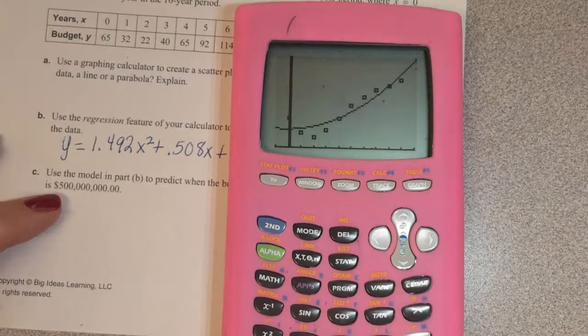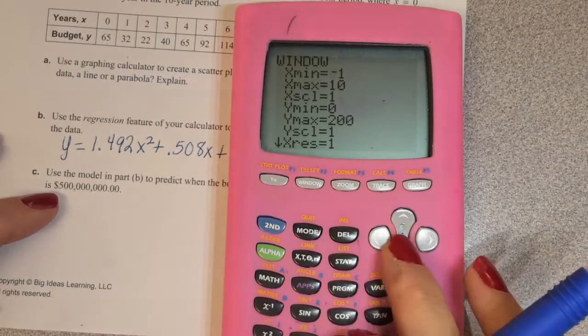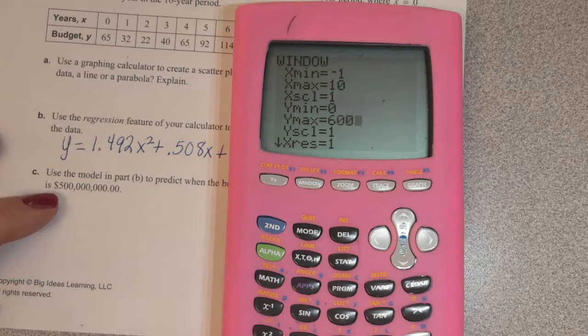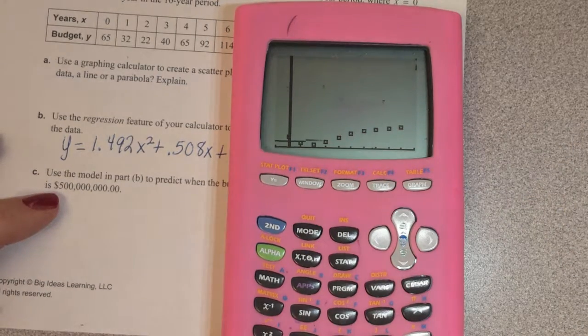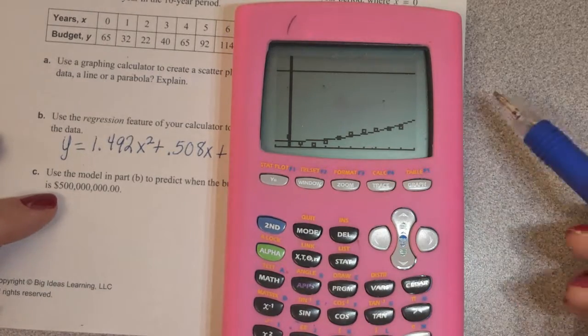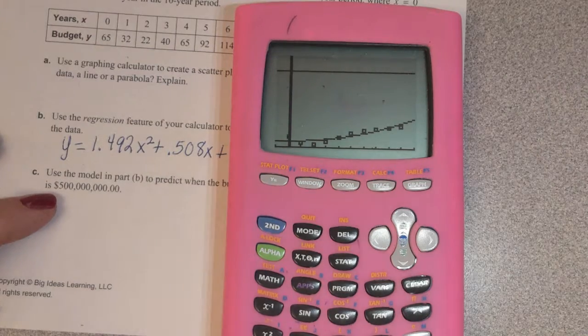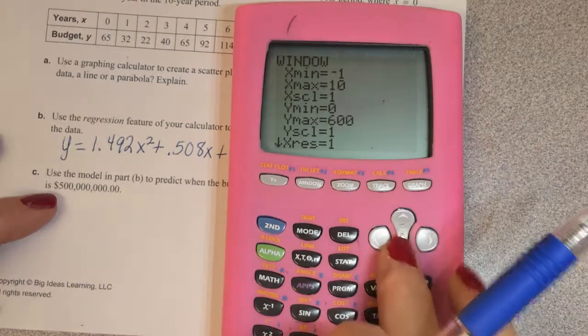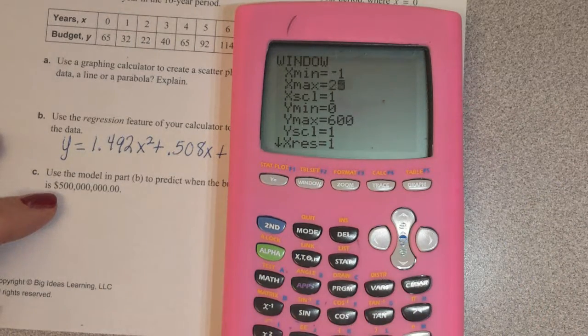Now, when I hit graph, I'm not even seeing y equals 500. Why not? Because of the y max, right? I need to go to my window. I need to make my y max bigger than 500. I'll make it 600. Now when I hit graph, there's my parabola. There's when y is 500. Well, it's not going to happen for a long time, is it? So I need to go down a lot further. So I'm going to have to go back to my window, and I'm going to have to extend this maybe to 25.